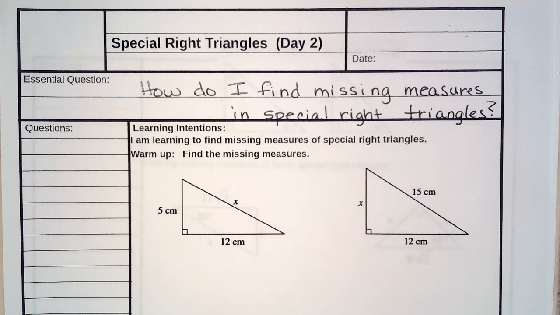Today we are looking at special right triangles again. This is day 2. Your essential question is, how do I find missing measures in special right triangles? Your learning intention: I'm learning to find missing measures of special right triangles.